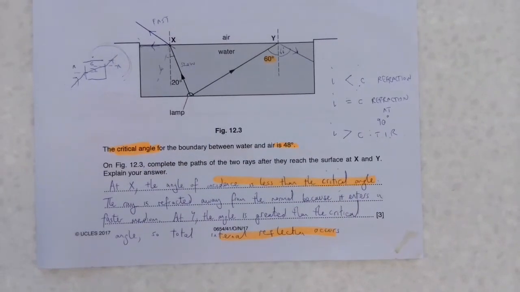Okay, that's a hard question, a lot of possibilities there, but we're trying to dig out these questions as early as we possibly can, so that we can then not be shocked when we meet them in the exam.